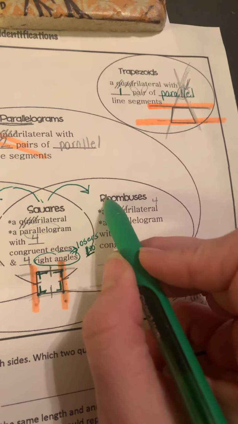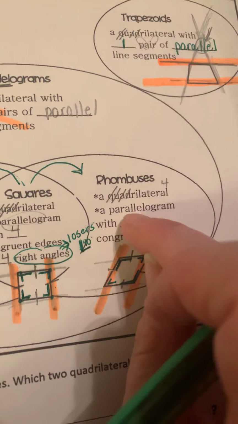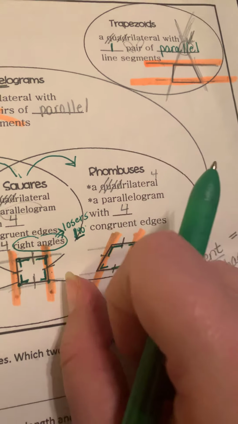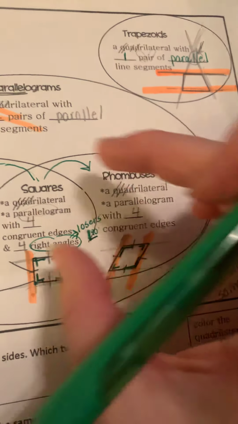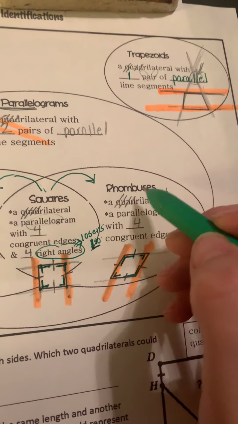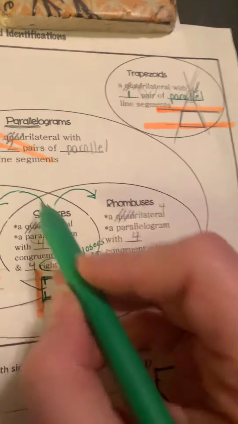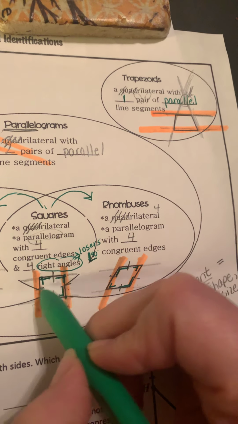Can the square go play with the rhombus group? Yes. Why? Because the square is a parallelogram with 4 equal edges. Is a rhombus a square? Well, think about it like kids. Here comes the rhombus group. Hey, square, we want to play with you. Can we hang out? And square goes, well, you got to be a quadrilateral. You got to have 4 edges.